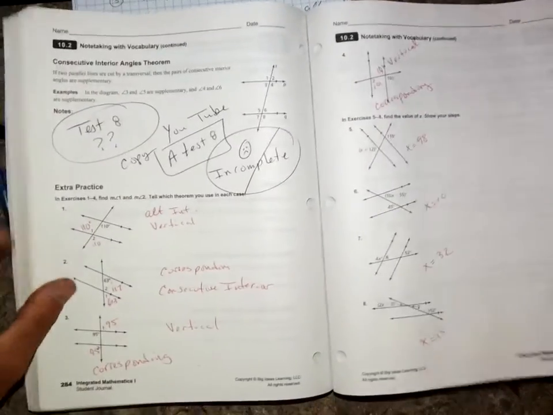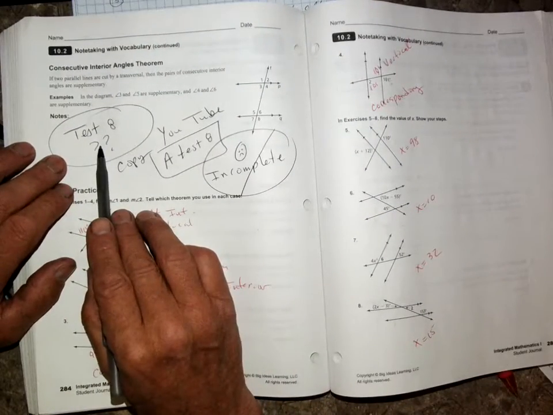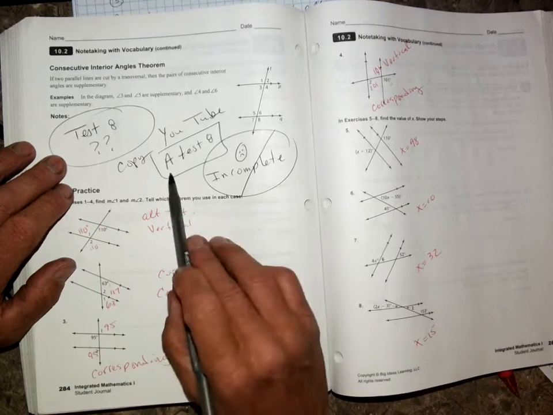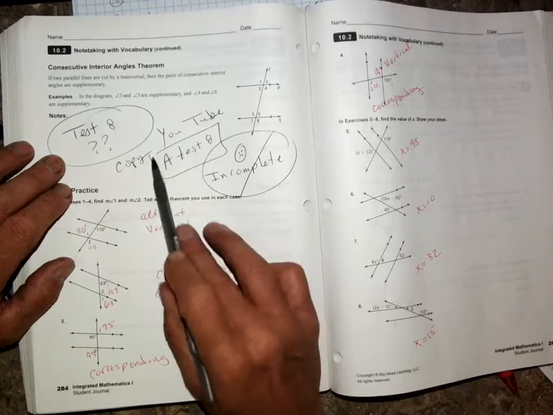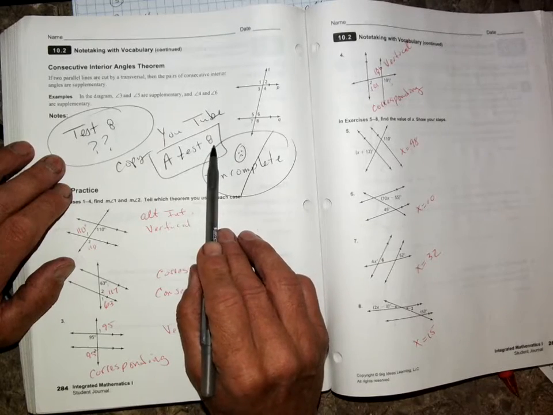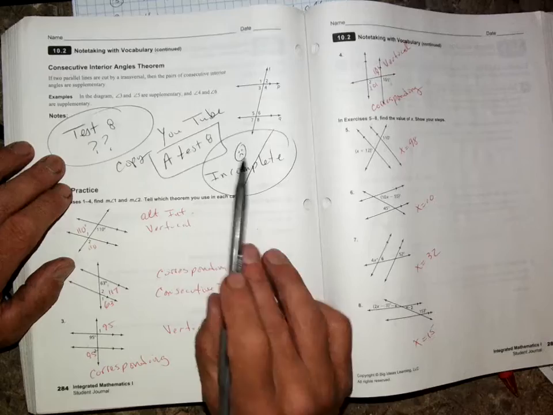So, test 8. If you have not done test 8, email me, text me, and I'll send you test 8, okay? There is a copy of how to do it on YouTube. It's called A for Algebra Test 8. I practically do the whole thing for you, so you can't go wrong, okay? So, no incompletes. Sad face.